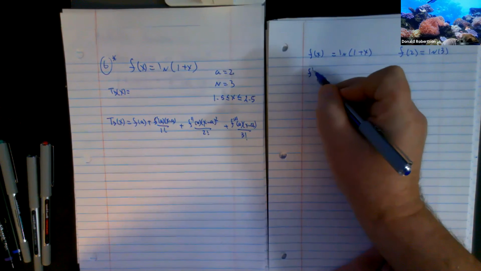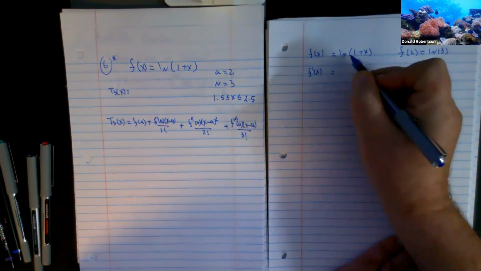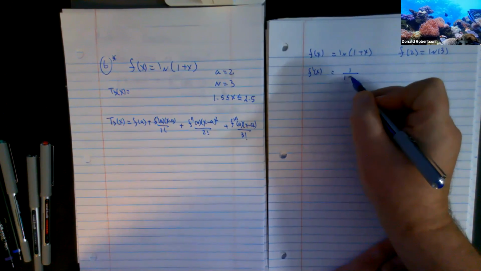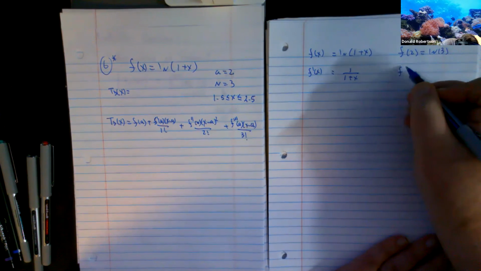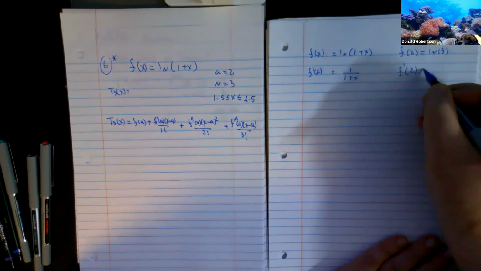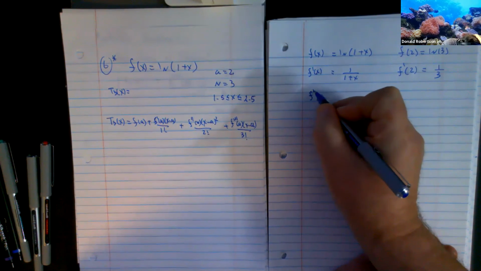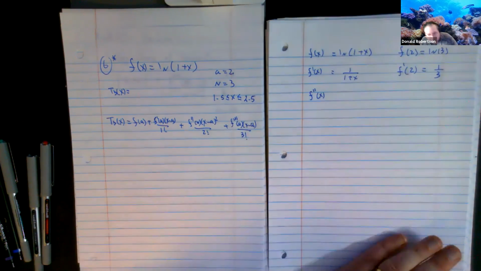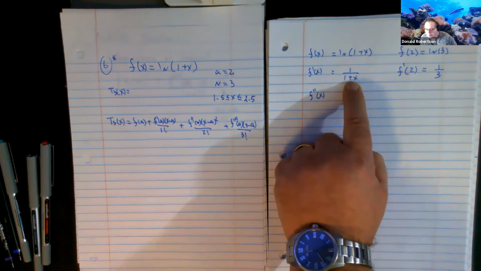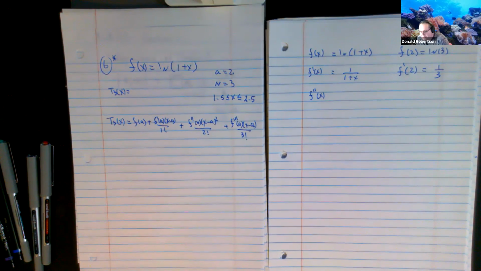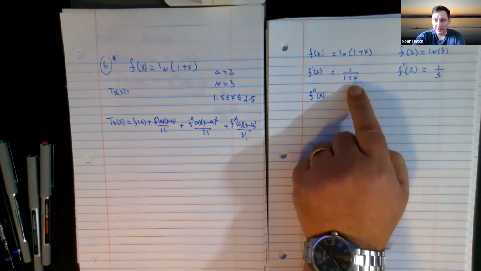Okay, first derivative. If you differentiate this, you get 1 over 1 plus x. The first derivative at 2 is a third. That wasn't too bad. Second derivative. Okay. If you want to differentiate this fraction, what would be a better way to write it down? I could do the quotient rule if you want, but I'd prefer not to. 1 plus x to the negative 1.